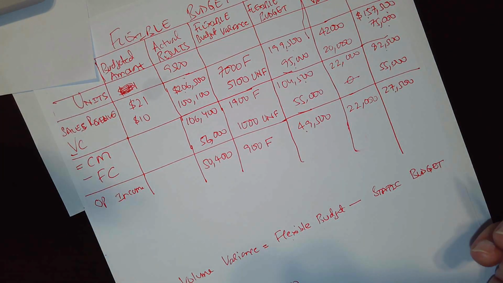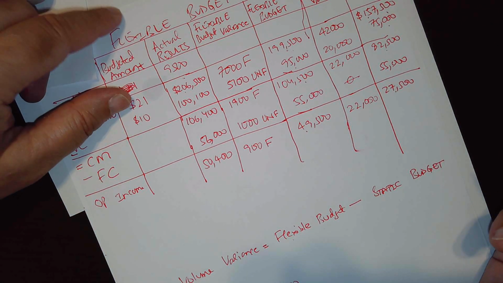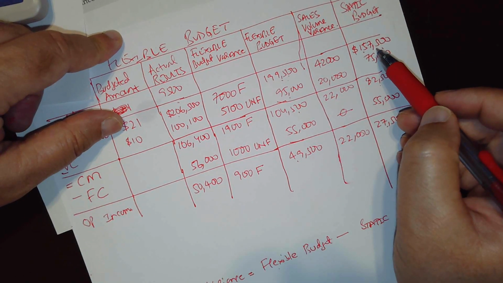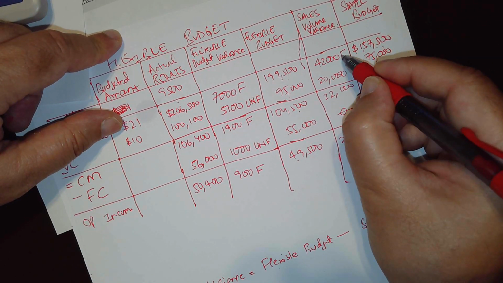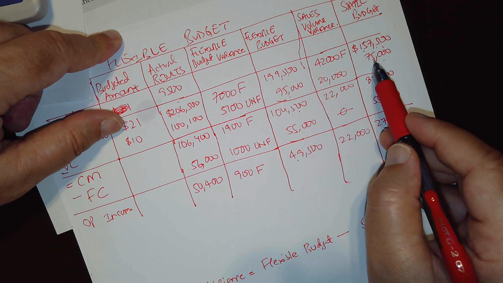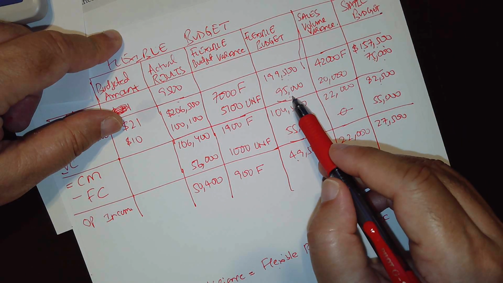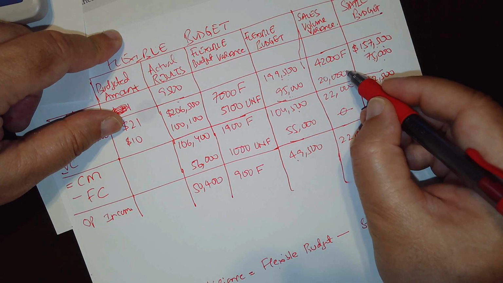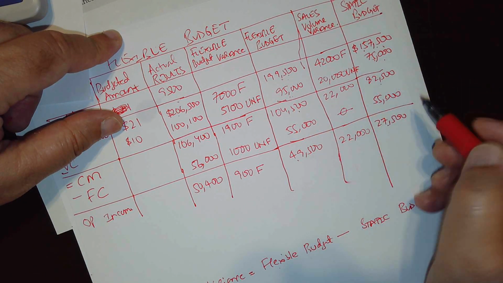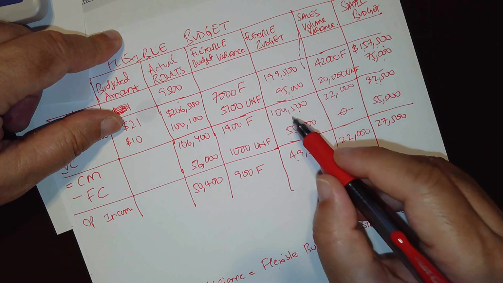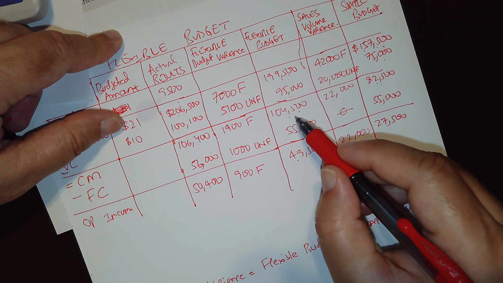Now, which number is favorable? Which number is unfavorable? You notice your flexible budget is greater than your static budget, therefore it is favorable. You notice that your static budget was 75,000, but your flexible was more, so this will be unfavorable. Your flexible budget was 82,500 and this one is 104,500. So this is your contribution margin.